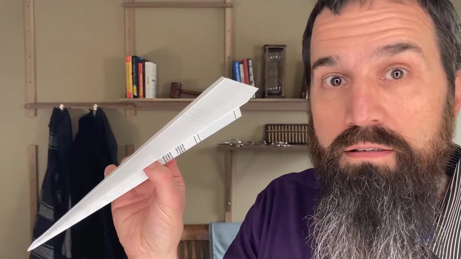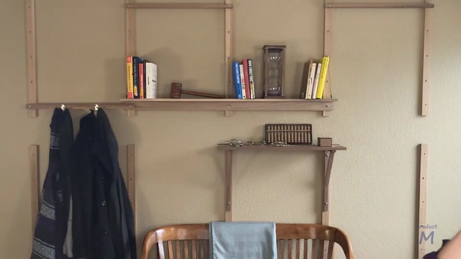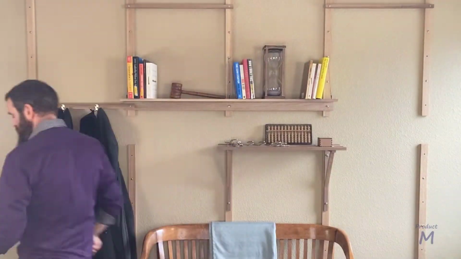Get a paper airplane. It's a model of a real plane. It's not a very accurate model of a real plane, but is it useful? Yes. So, models are approximations of reality. Sometimes they're useful.